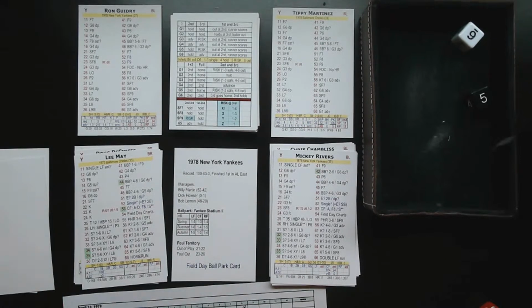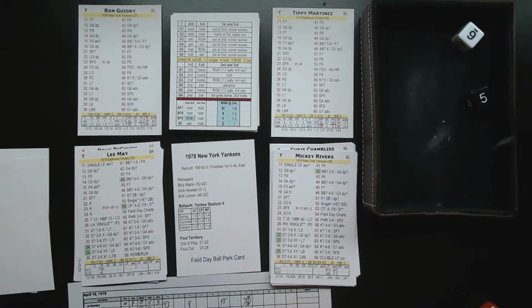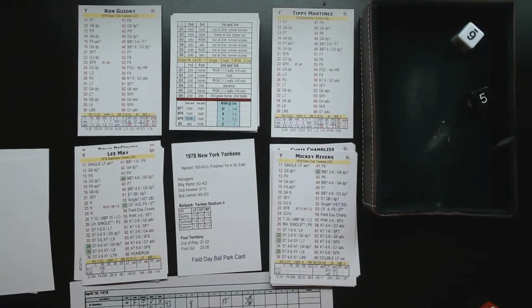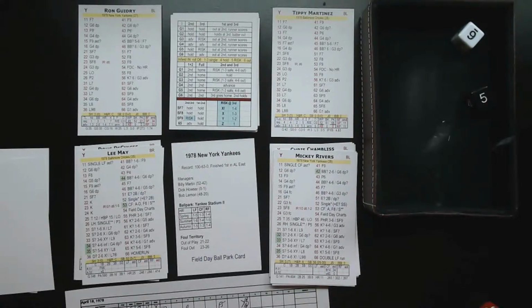A total of 6 strikeouts for Gator. All right, so a good outing for Guidry, and he faces a total of 32 batters. So Guidry evens his record at 1-1 in this 1978 replay.